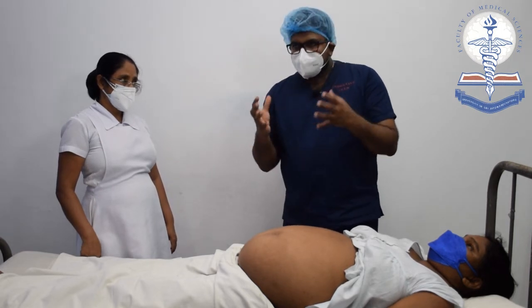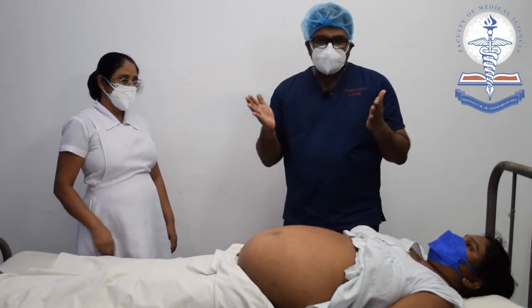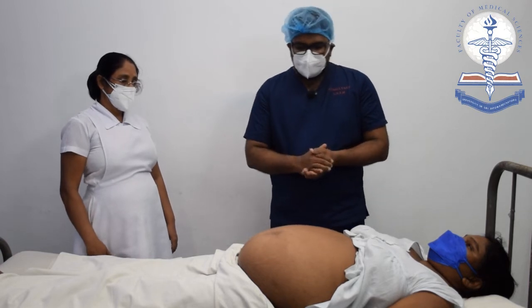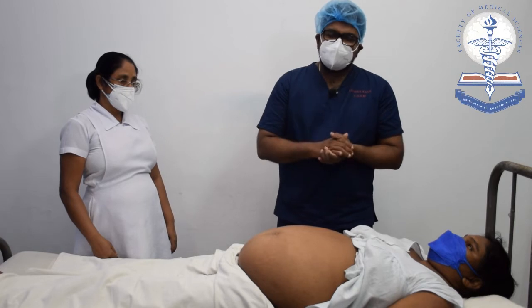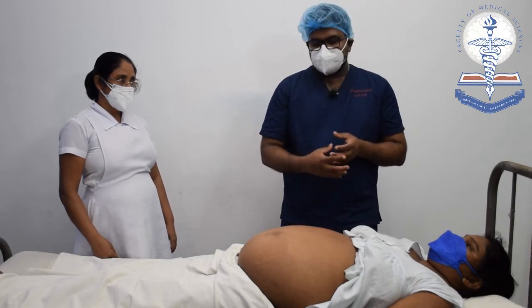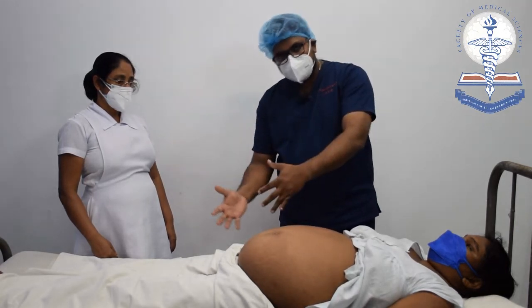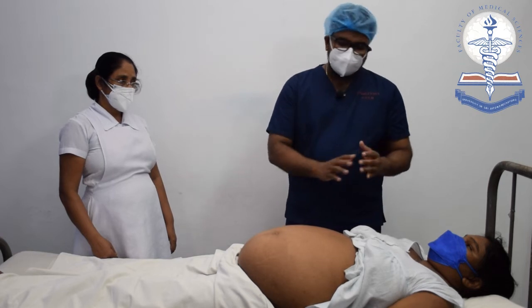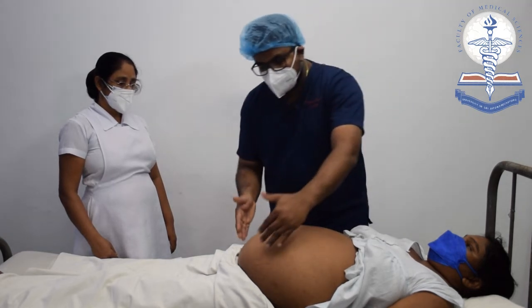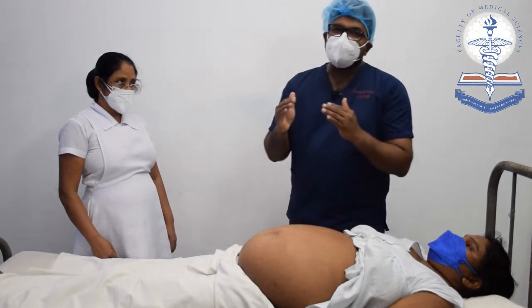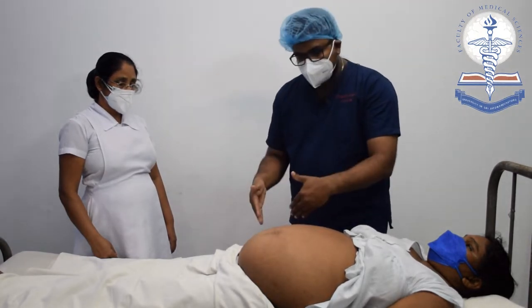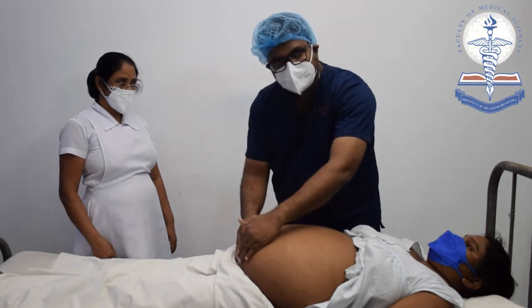To examine that, we use the palms of our hands, and we want you to appreciate that the uterus starts from the pelvis and has now come up into the abdomen. So, actually the lower pole of the uterus is inside the pelvis. Therefore, we need to go towards the pelvis rather than coming towards the skin.